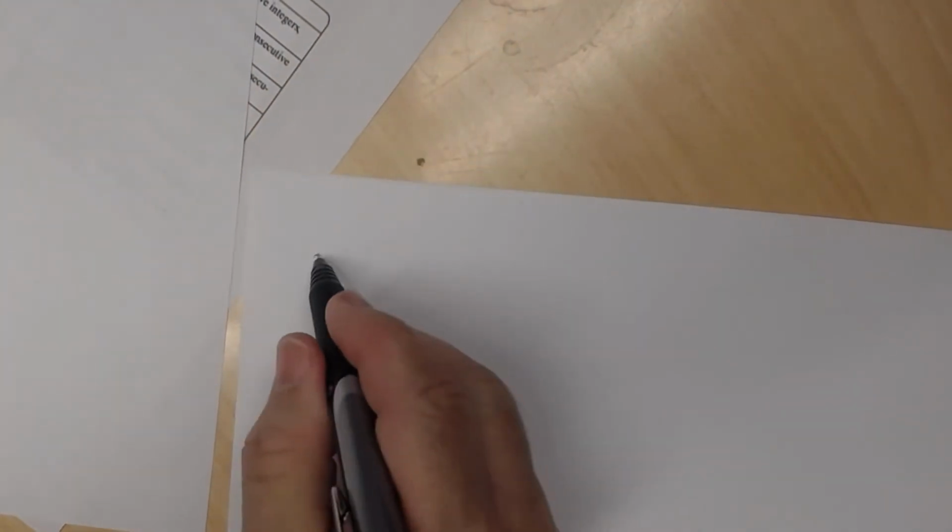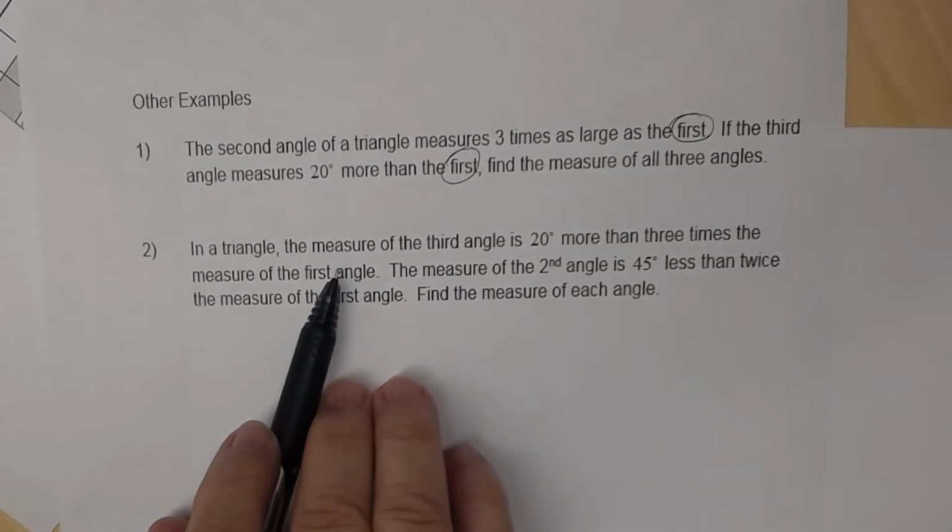Okay, and then the other example, number two, says this. Okay, so we're just talking about a triangle again.